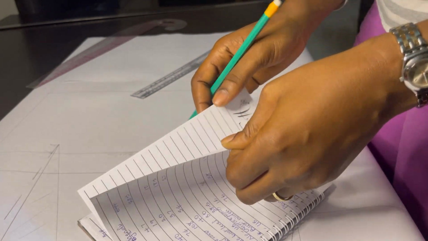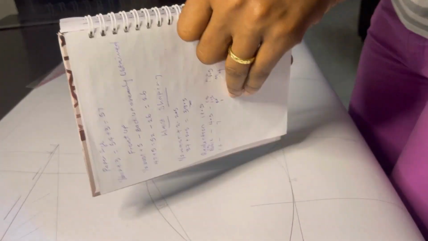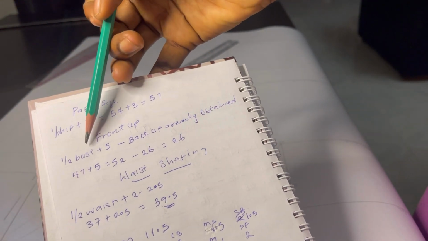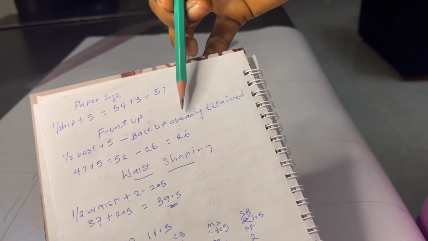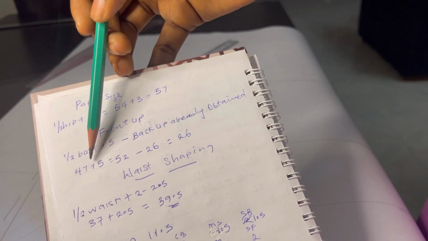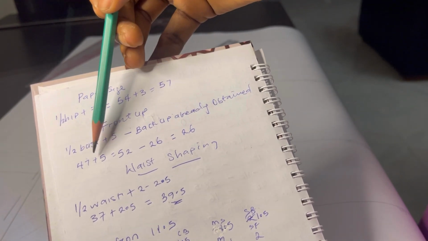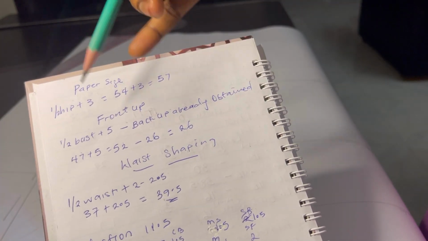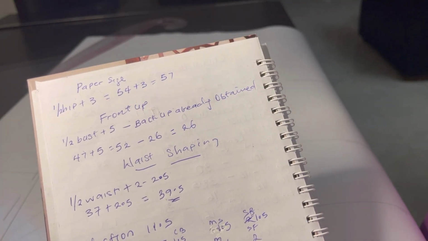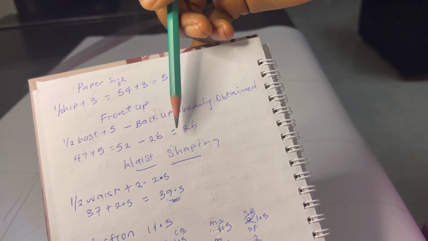So to calculate your front UP is half bust plus 5 cm minus back UP already obtained. So my half bust is 47 plus 5, 52 minus 26, which is the back UP. So my front UP is 26.